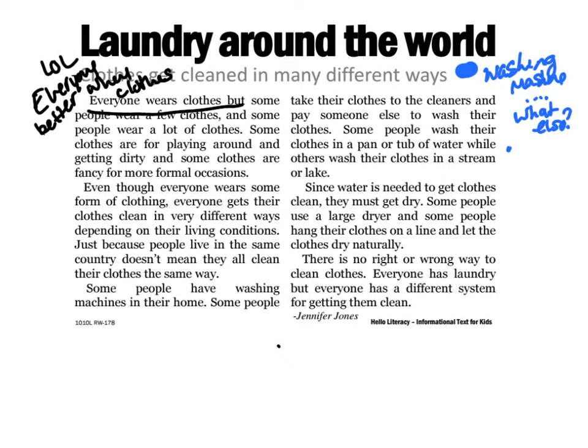Some people wear a few clothes. Maybe it's hot. Maybe they're poor. Some people wear a lot of clothes. Maybe they're cold. Some clothes are for playing around and getting dirty, and some clothes are fancy and for more formal occasions, like a dance, or prom, or going to a wedding.